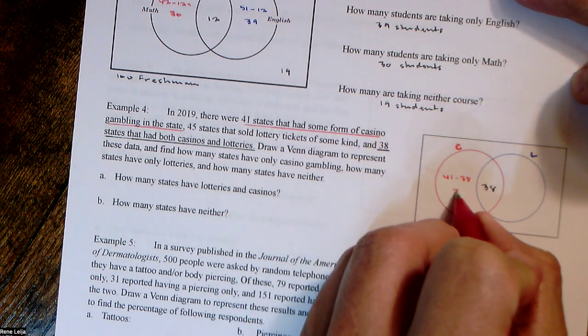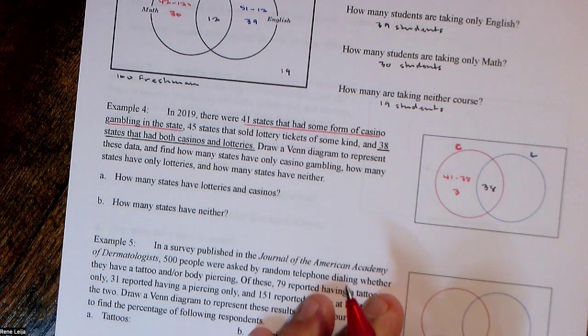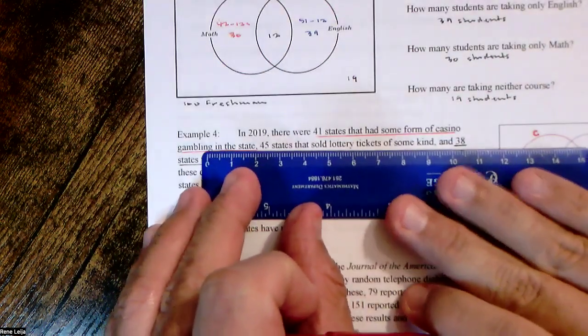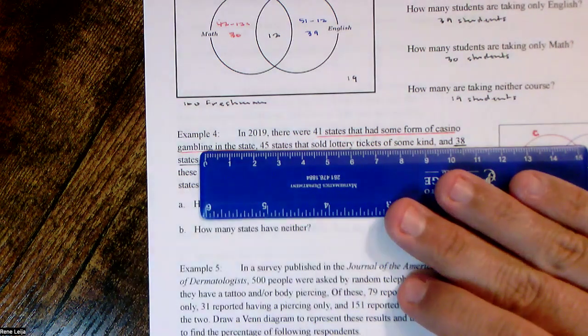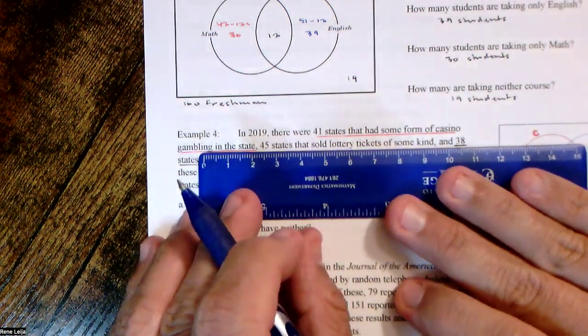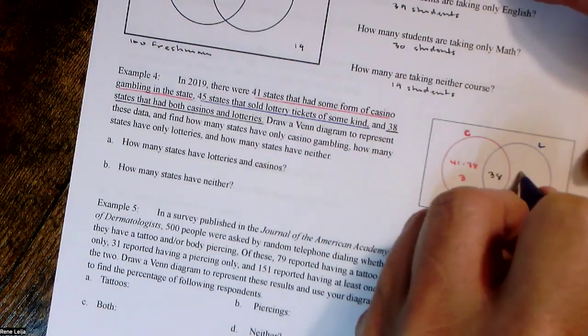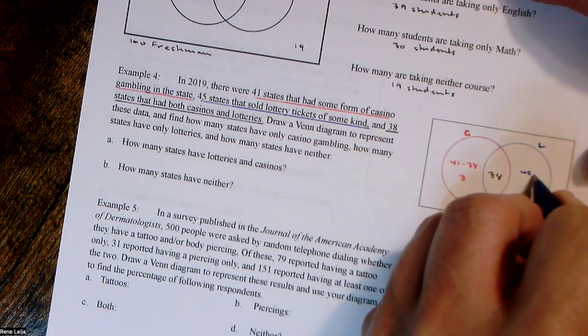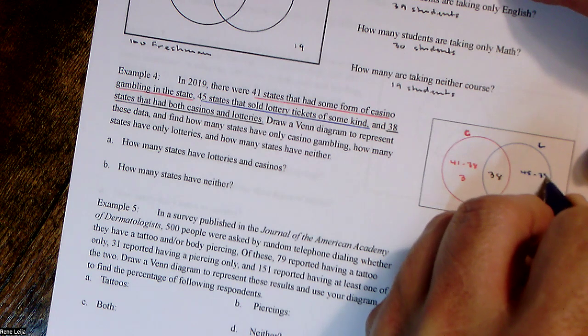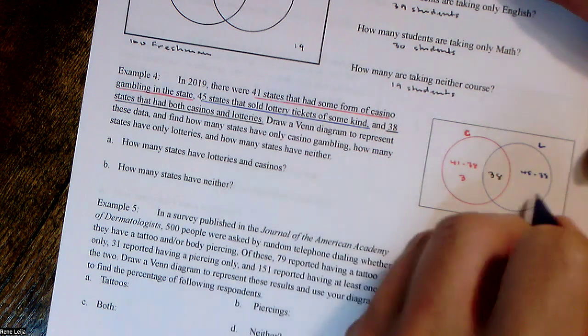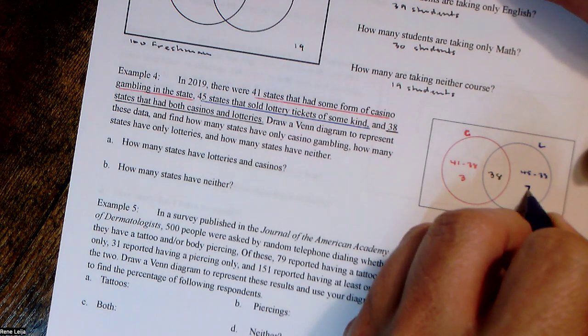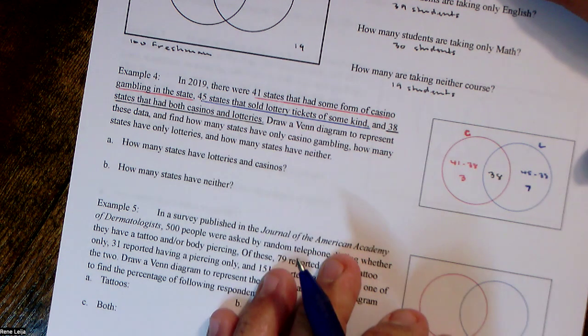So that leaves us with 3 states that only have casinos. Okay. And then 45 states sold lottery tickets of some kind. Okay, so that's 45 minus 38, and that's going to be 7 that only sold lottery tickets.